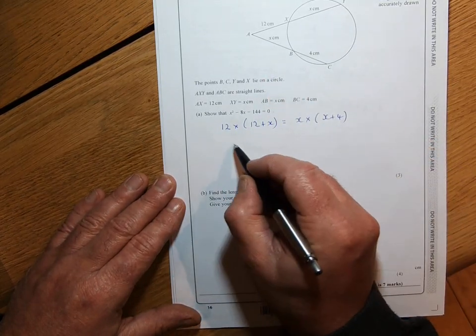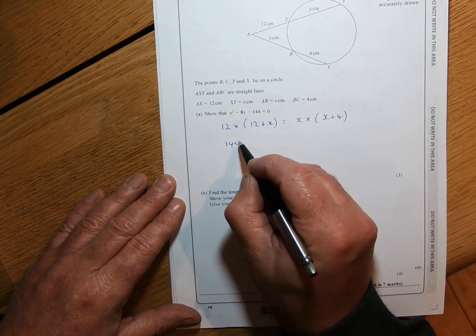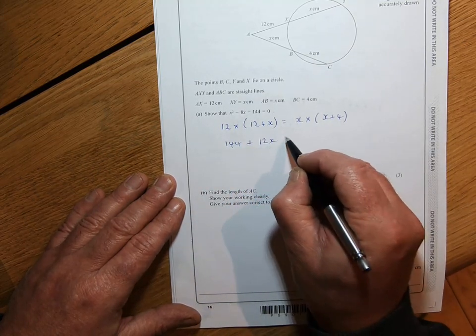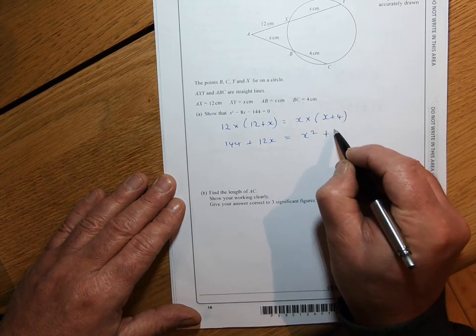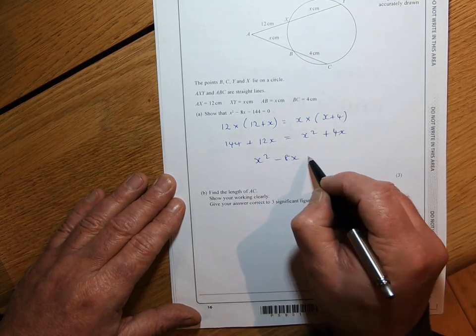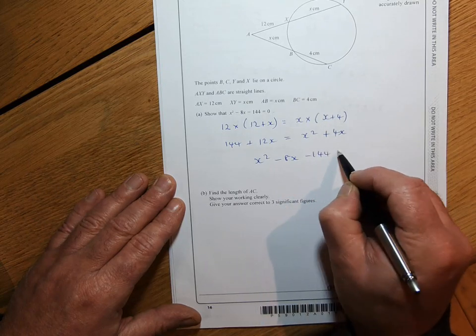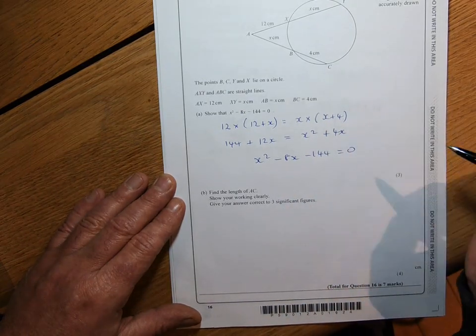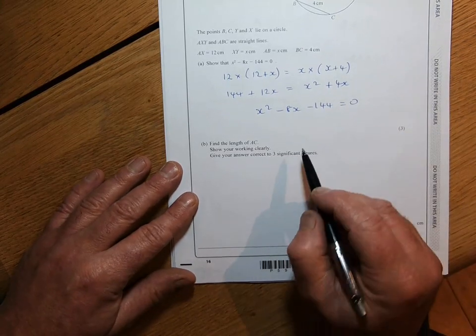So I'm going to multiply all that out. 12 times 12 is 144, plus 12x, equals x squared plus 4x. Rearranging: x squared minus 8x minus 144 equals 0. And you can see I've earned myself 3 marks. Great.